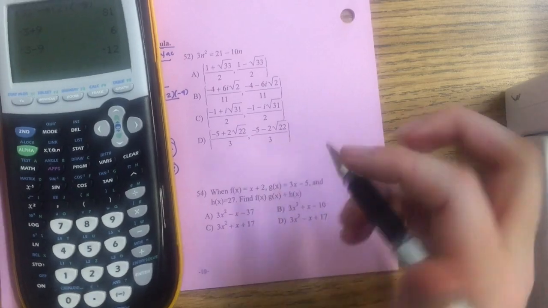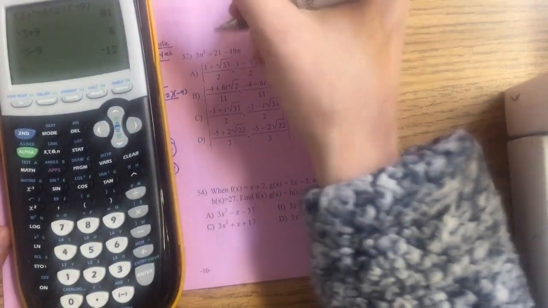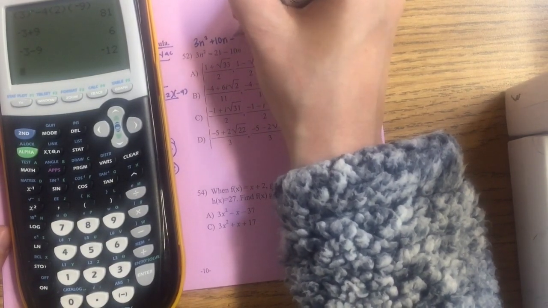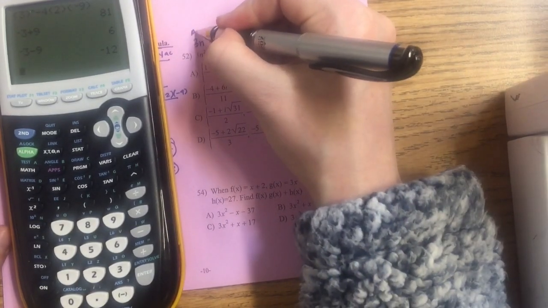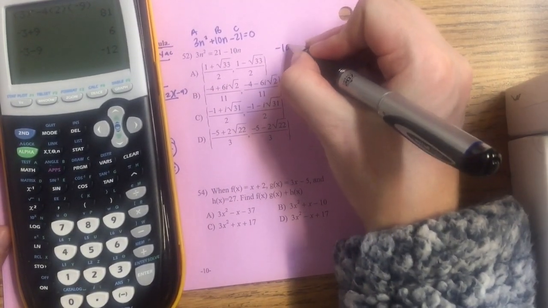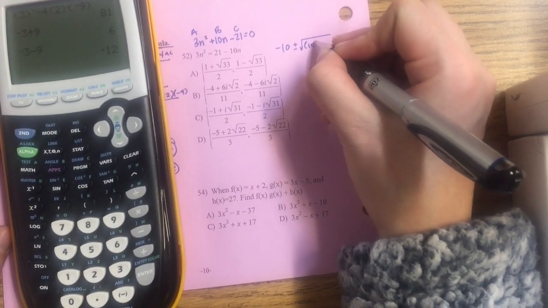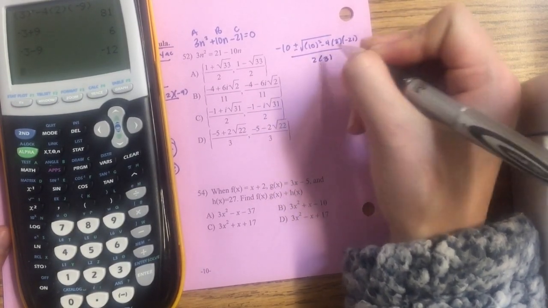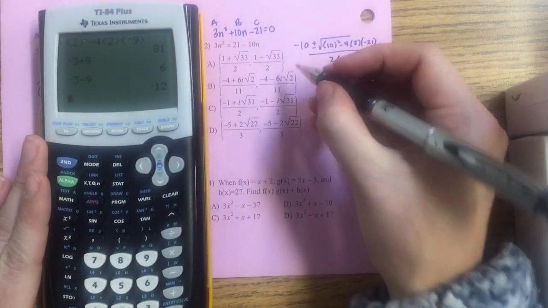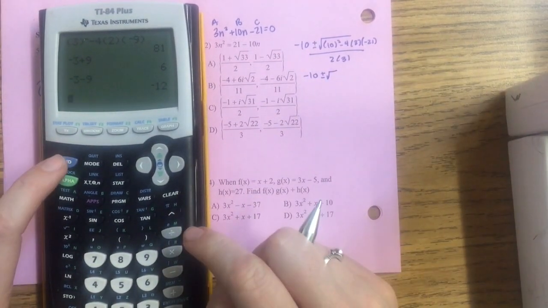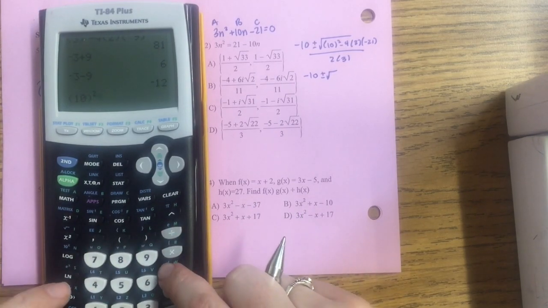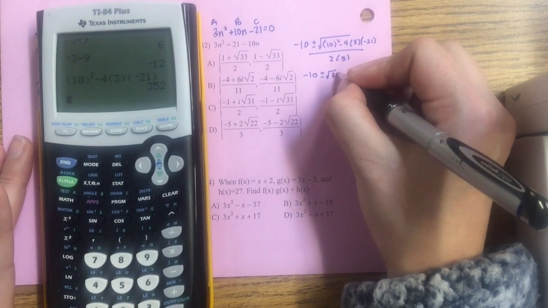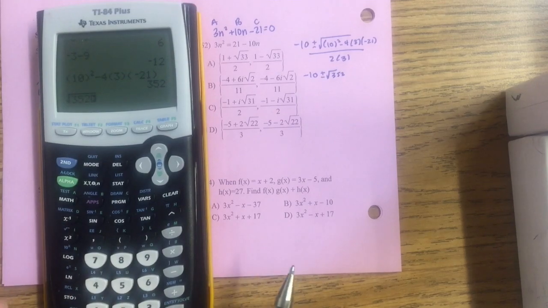On 52, I need to move them over to the same side. So I'm going to do 3n squared plus 10n minus the 21. a, b, c. b squared minus 4ac all over 2a. Negative 10 plus or minus the square root. I do 10 squared minus 4 times 3 times negative 21 is 352. I'm going to square root 352.